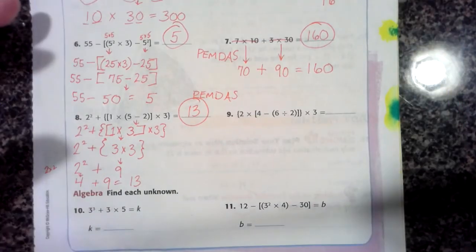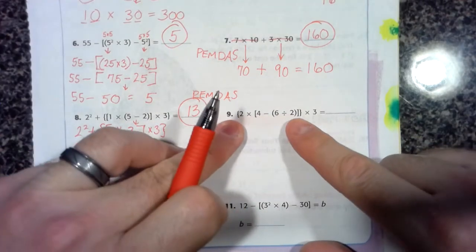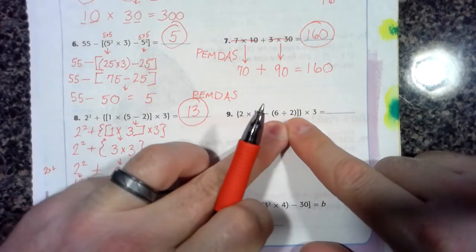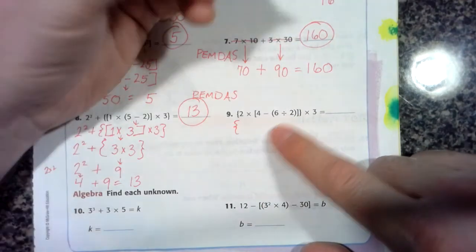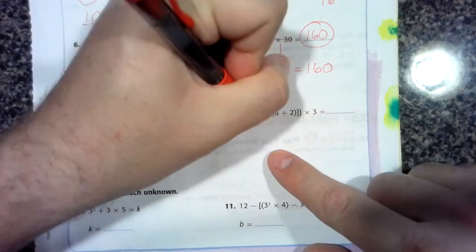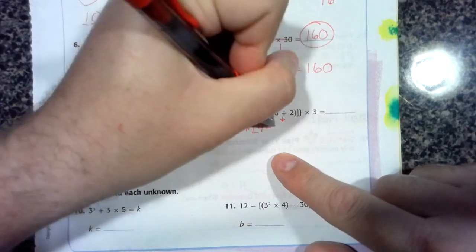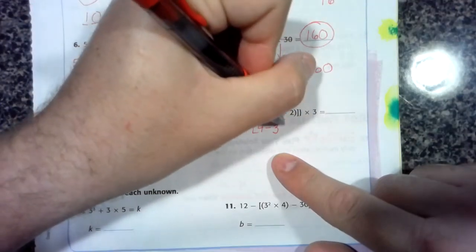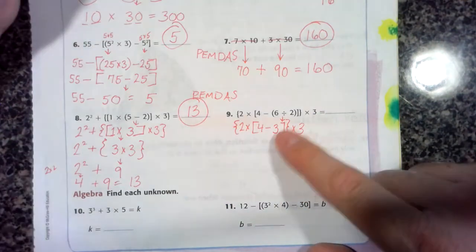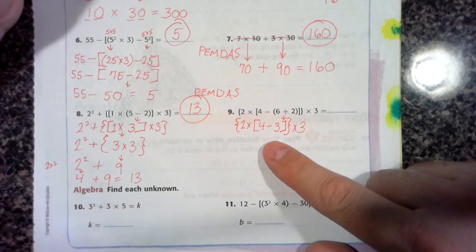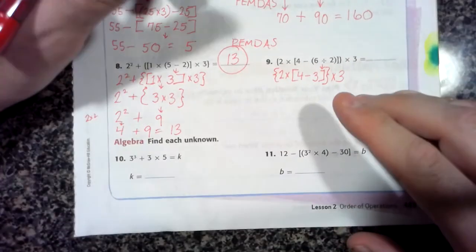All right. Now, this one. Again, parentheses. Got a whole line of them right here. So we're going to do the actual parentheses in here first, which is that one right there. So we're going to draw this really crummy one right there. 2 times the bracket 4 minus, so what is 6 divided by 2? That gives us 3. And we're going to write this bracket there, and then we're going to draw this guy here. Notice we only did that one thing, which is 6 divided by 2 equals 3. That's it. That's all we did.